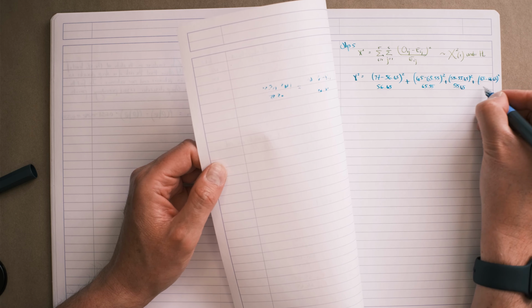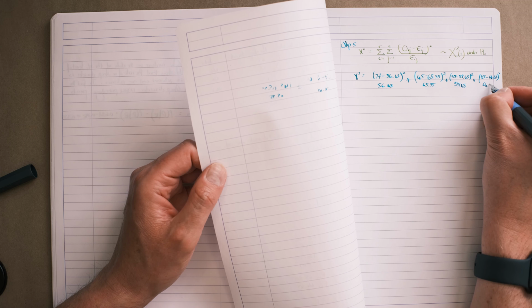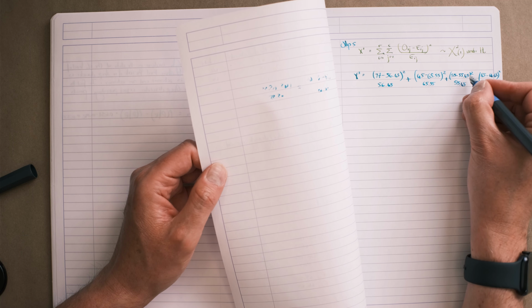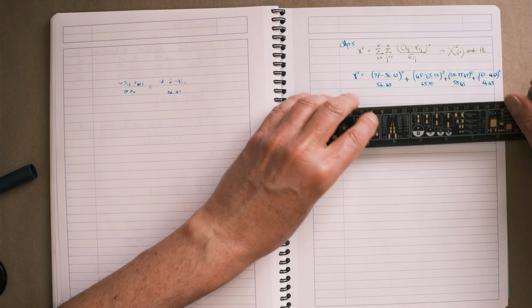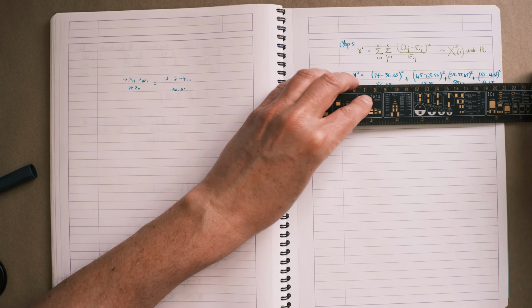I square that and I divide by what I expect, 64.45. So those two are the same, those two are the same, those two are the same. Great, let's get our trusty, let's smear some more.